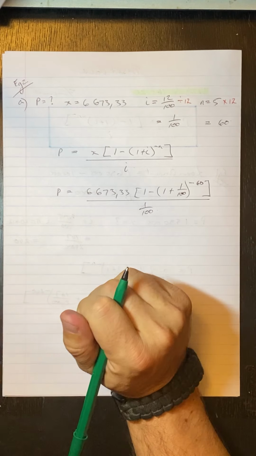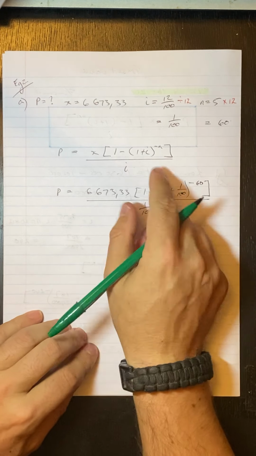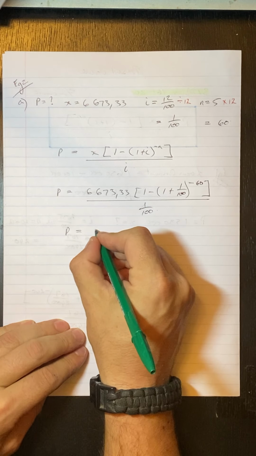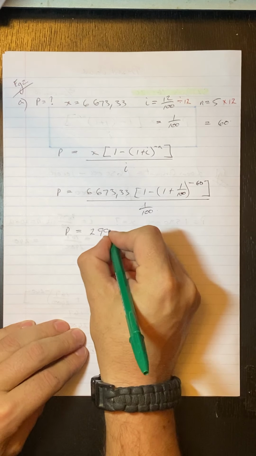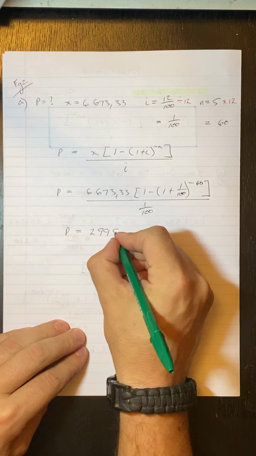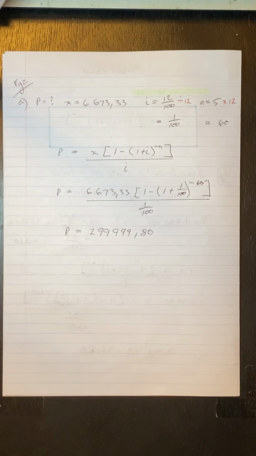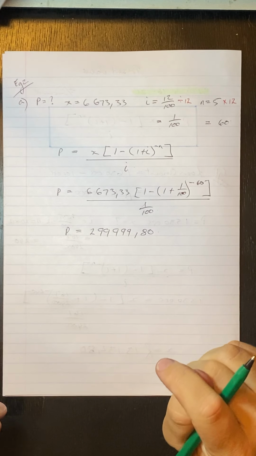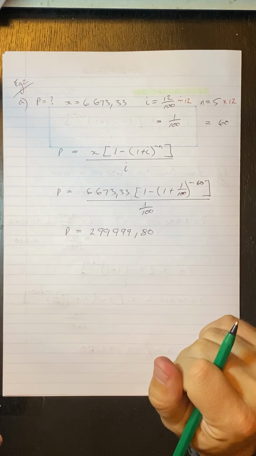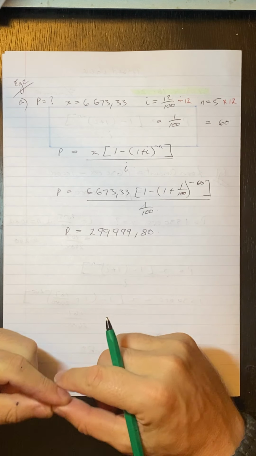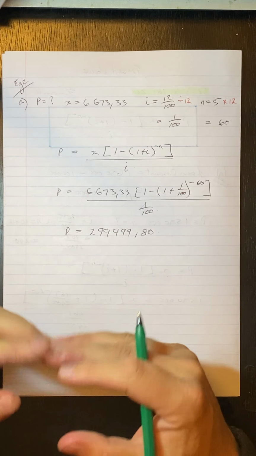Okay, just button press this and you will get a value of 299,999 and 80 cents. Now remember what's happening here, grade 12s, is there's going to be round off errors along the way and things like that.